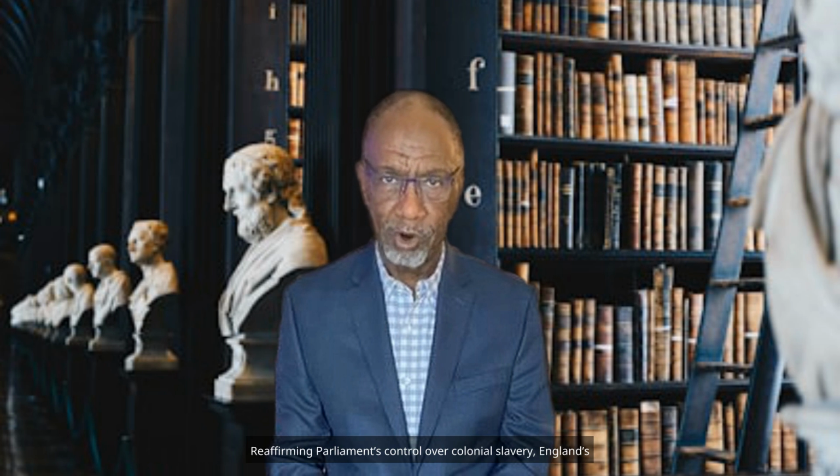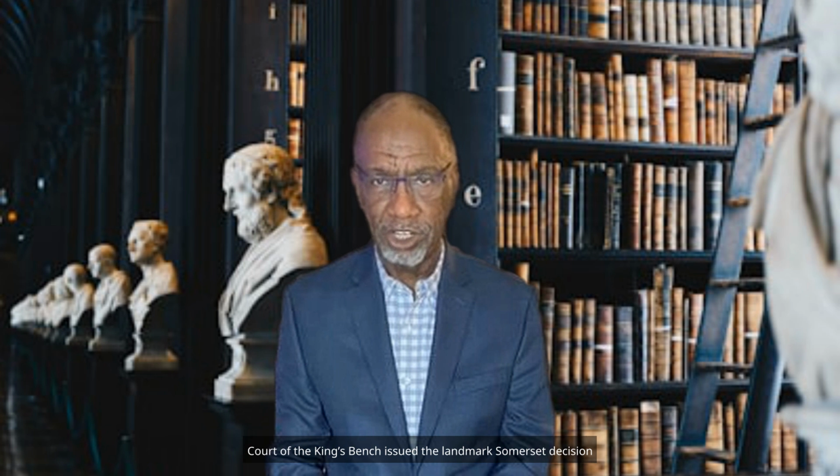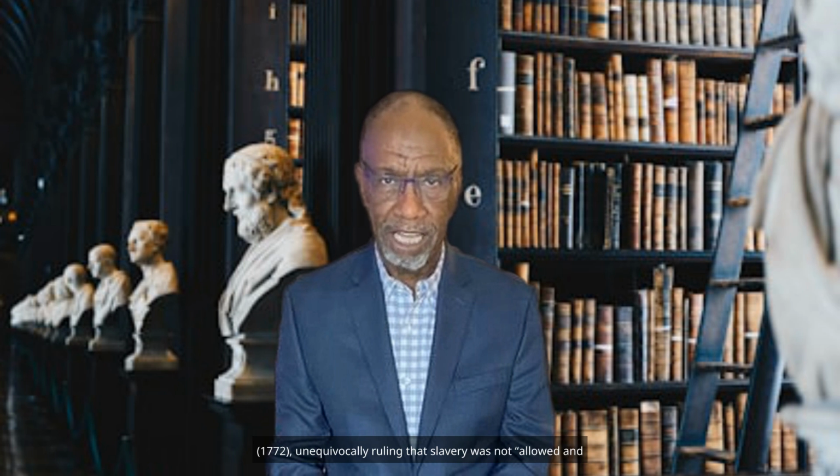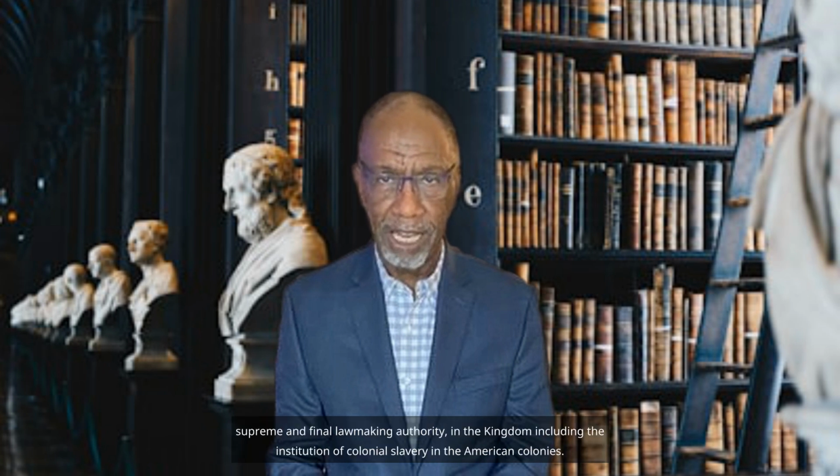Reaffirming Parliament's control over colonial slavery, England's Court of the King's Bench issued the landmark Somerset decision, 1772, unequivocally ruling that slavery was not allowed and approved by the law of the kingdom. This ruling reaffirmed that the British imperial government, not colonial legislatures, held the supreme and final lawmaking authority in the kingdom, including the institution of colonial slavery in the American colonies.